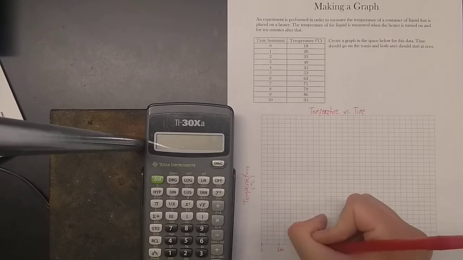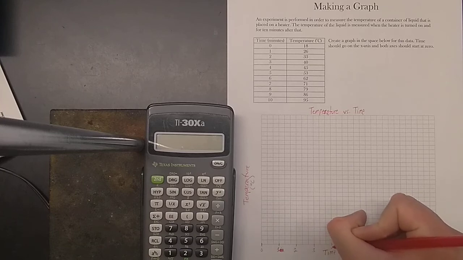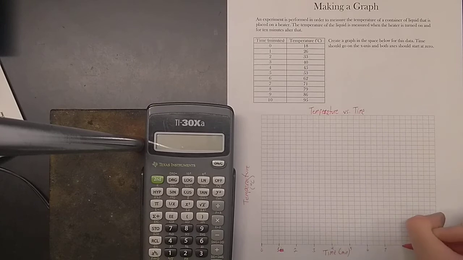That would work out just fine, because then I would have 1, 2, 3, 4, 5, 6, 7, 8, 9, 10. Okay? So every 3 boxes is 1 minute, and that works out just perfectly. And that's really easy for us because we only have whole numbers of minutes. So I know exactly what lines have to go on. Make sure you're numbering your lines properly and not accidentally skipping a line or double counting something, because I will be checking for that. The temperature, the highest value is 95.